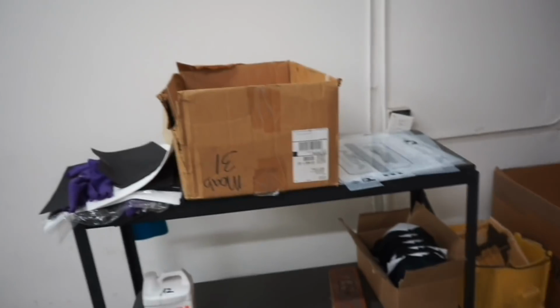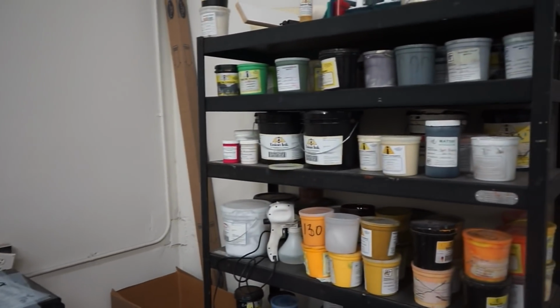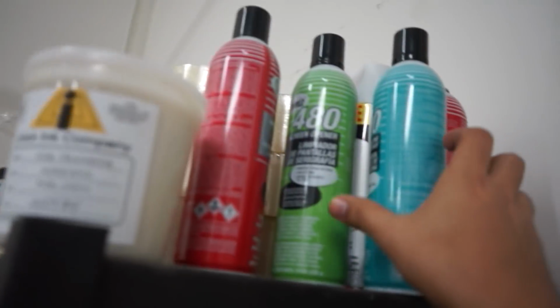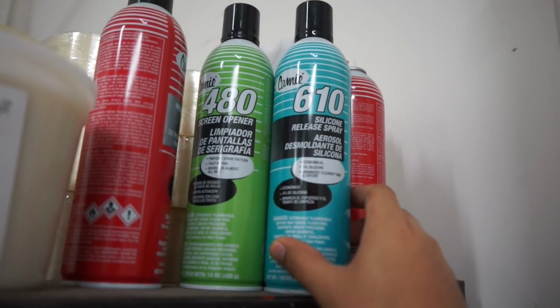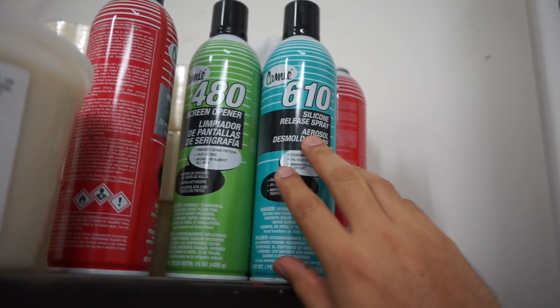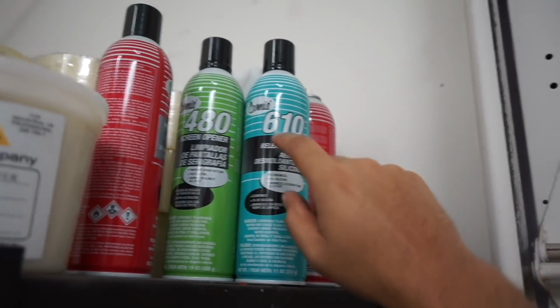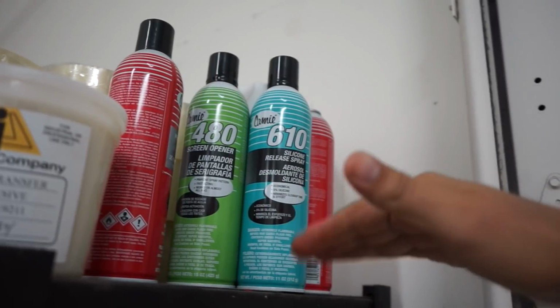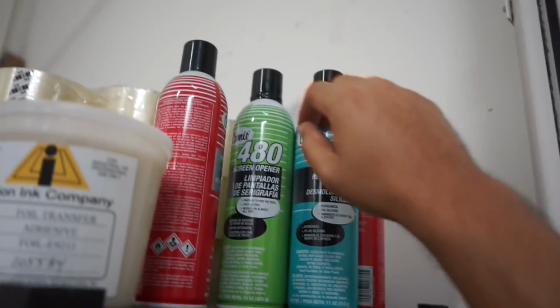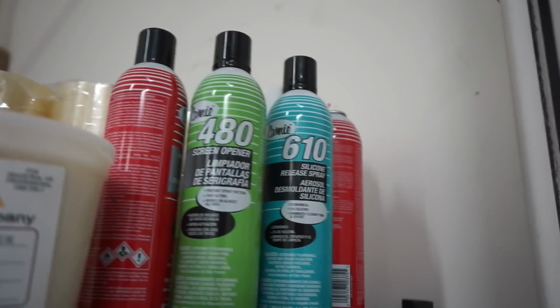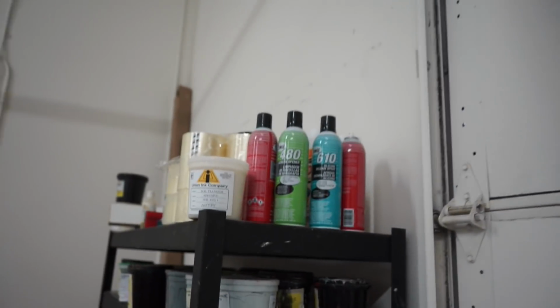We talked about the film, the inks, the chemicals. I don't know if you guys have ever needed the 610 silicone, but whenever you guys are printing multicolor and the screen likes to stick to the ink that you printed before, you spray a little bit of 610 and it'll get rid of that tackiness in the ink. For my screen opener, I like to use the 480 spray. It's very potent, but that's why you wear a mask, unless you're used to it like me and you just keep going.